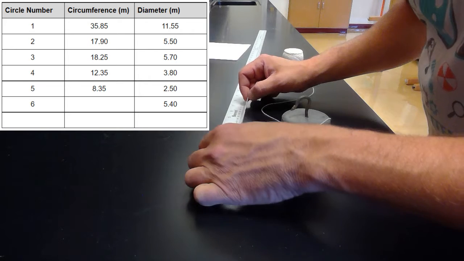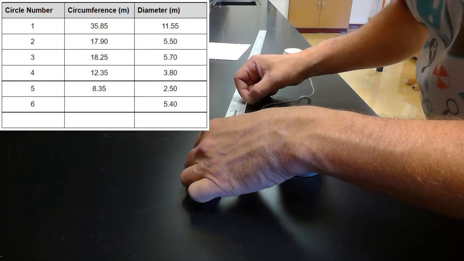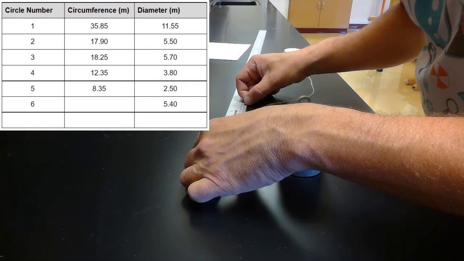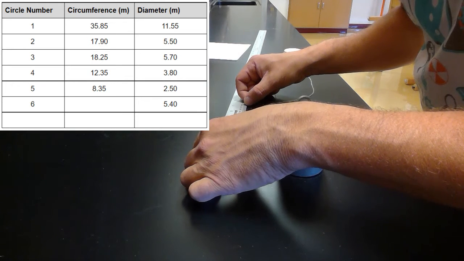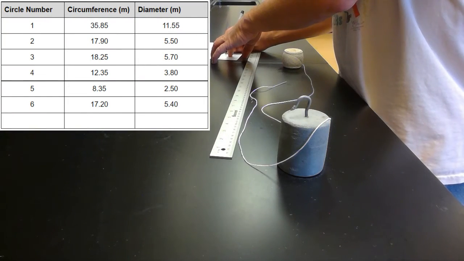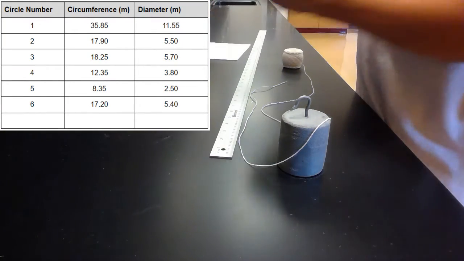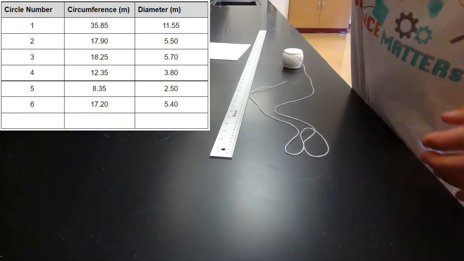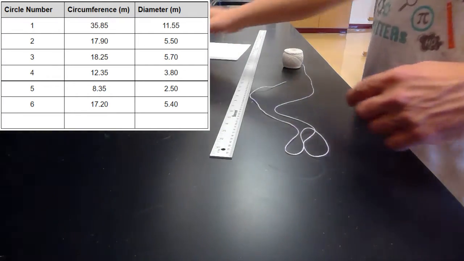Got so many marks on here, I don't want to confuse them all. That's right about 17.2. We'll say 17.20 centimeters. Okay, so I've measured the circumference and the diameter of all of my circles. Let's go make a graph.